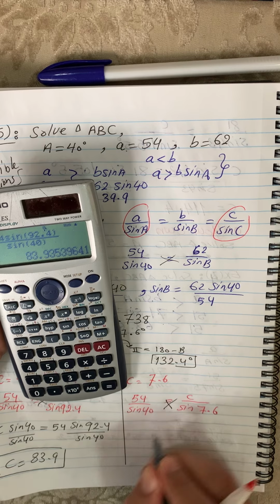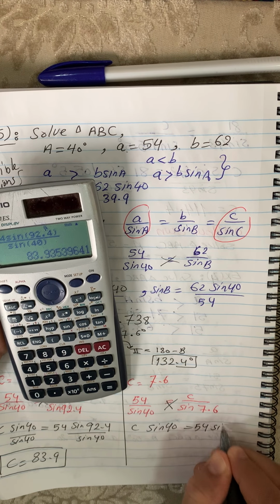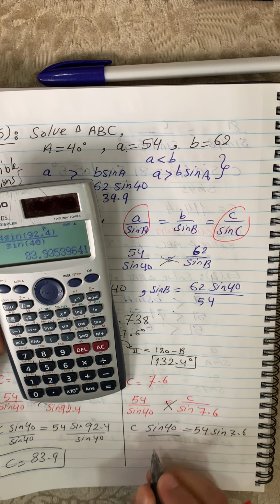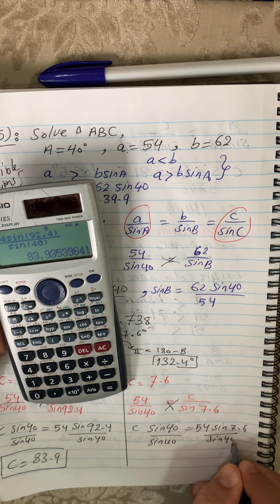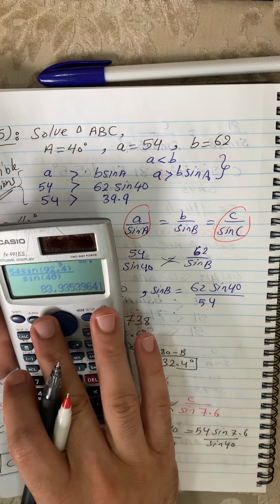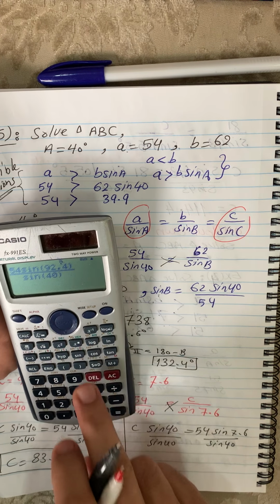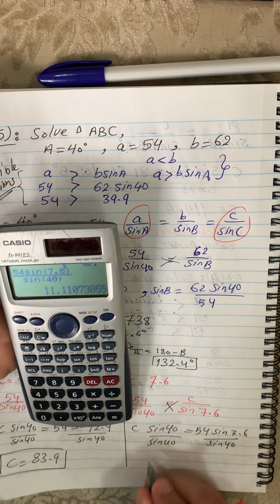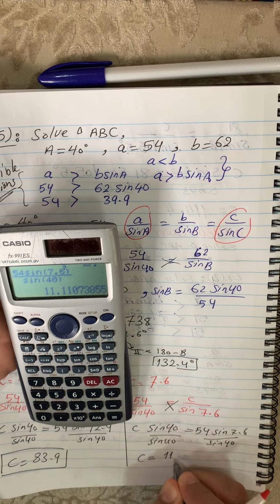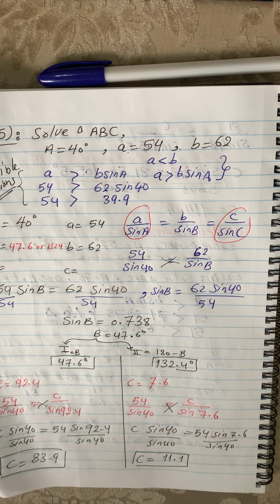And also here, c sine 40 equals 54 sine 7.6, divided by sine 40. So c equals 11.1. So this is the solving for this triangle.